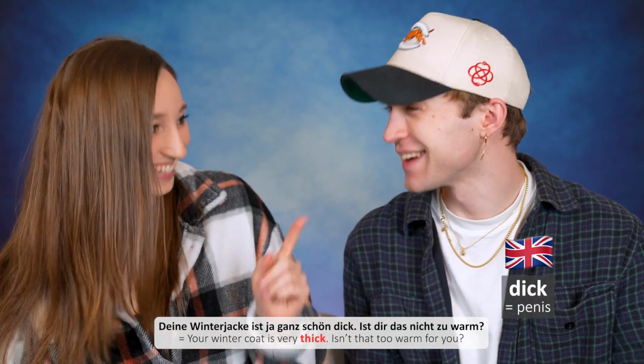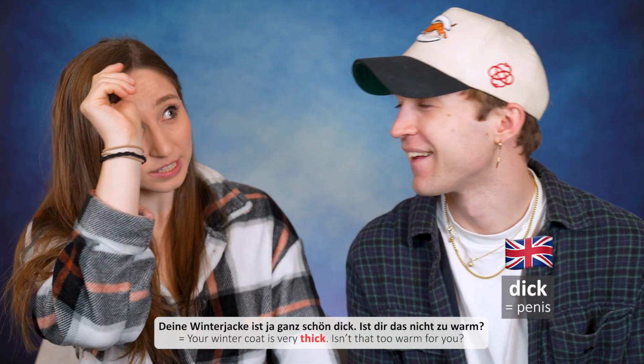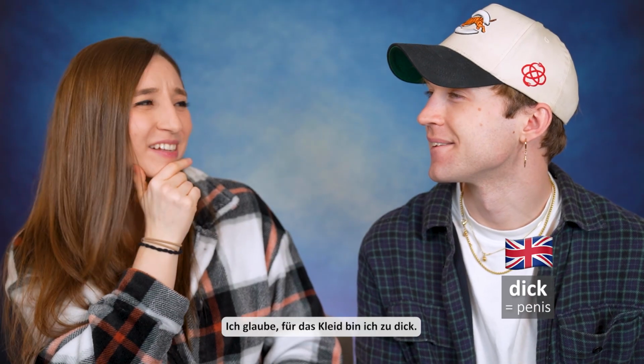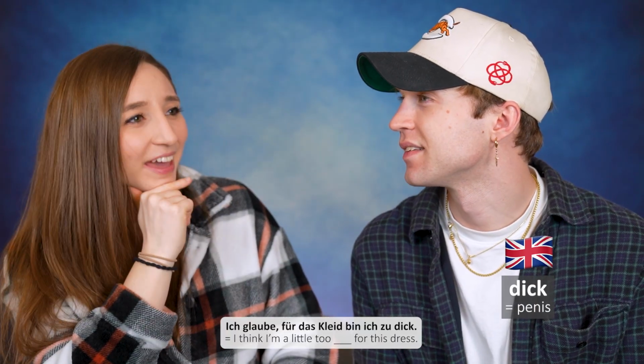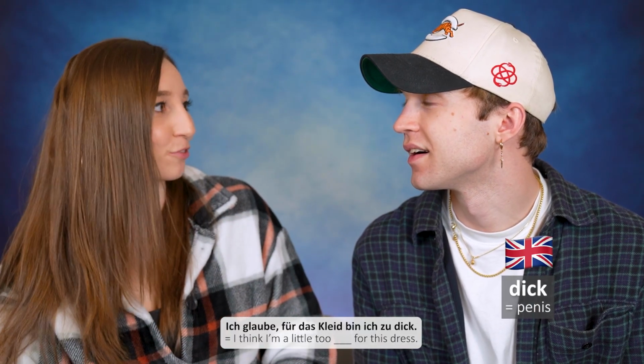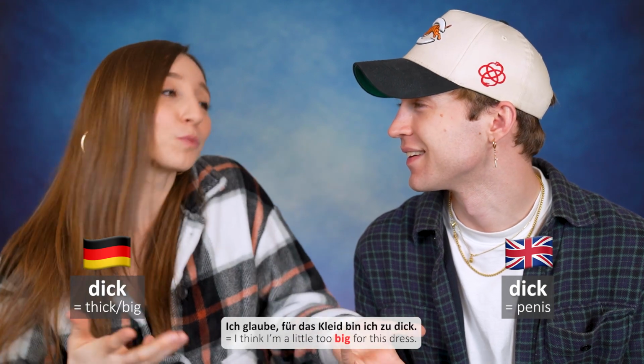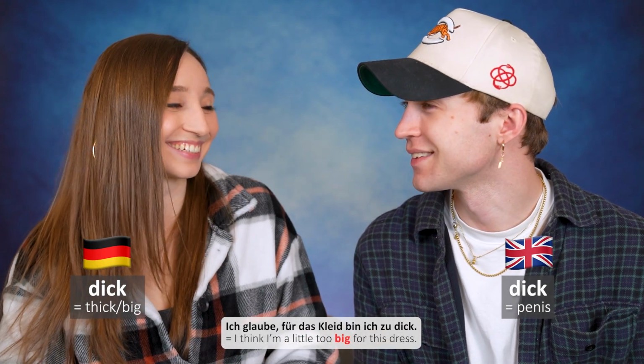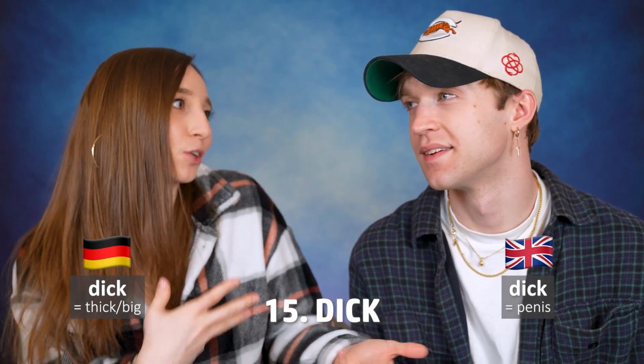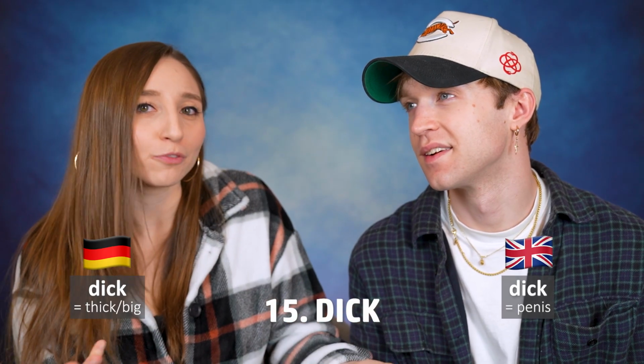Thick. Thick? Yes, exactly. Or I could also say, ich glaube, für das Kleid bin ich zu dick. Meaning, I think I'm a little too thick for this dress. Too thick or too big in this case, yeah. Okay, yeah. Dick.